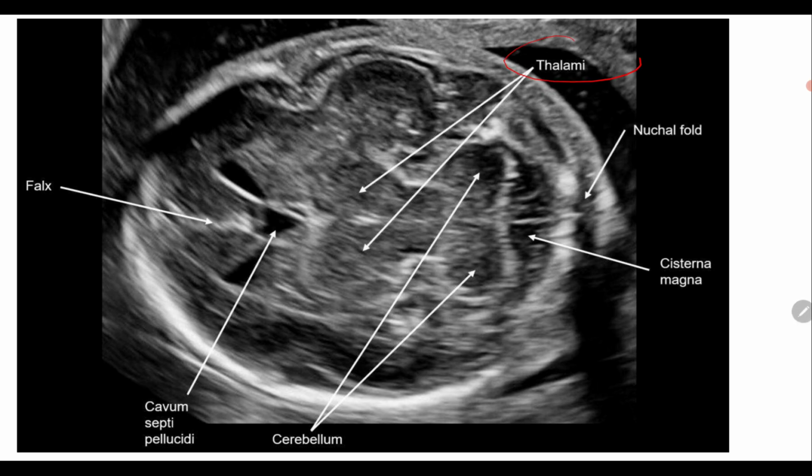Both sides of the thalami have been visualized. You can see this is the thalami, this is the thalami, and this is your falx cerebri. This is the falx, this is the cavum septum pellucidum. Okay. Then you can see this is the cerebellum, this side, this is the vermis. Okay. This is behind the cerebellum. You can see these cystic spaces. That is your cisterna magna, and this is your nuchal fold thickness.